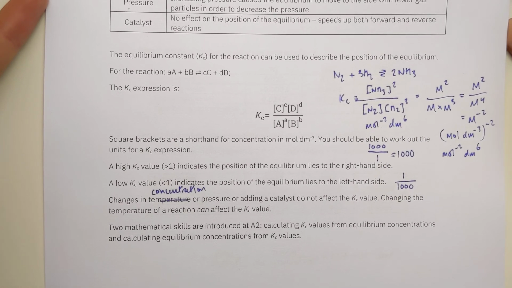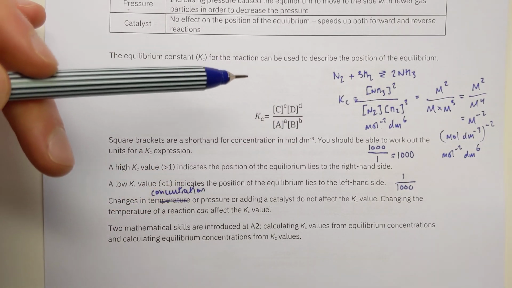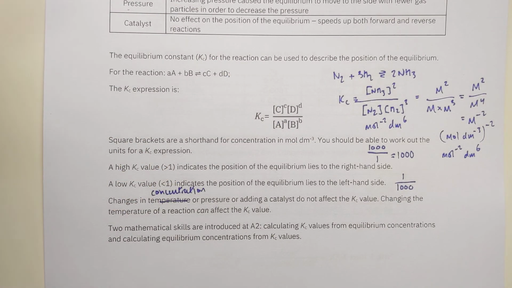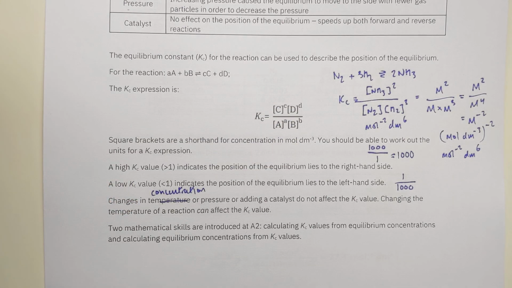You might have thought a wee bit strange at the time that we did all this kind of fraction work to get these Kc expressions, but we never actually used them. And that's where we're going with A2. Pretty much summing up A2 equilibrium, it's basically trying to put numbers into the Kc expressions and doing some calculations. So that's where we're going, as we'll find out on the next page.